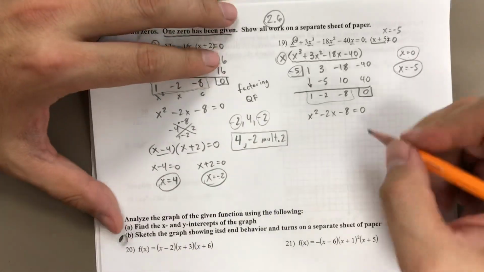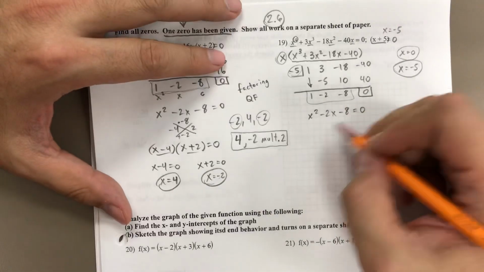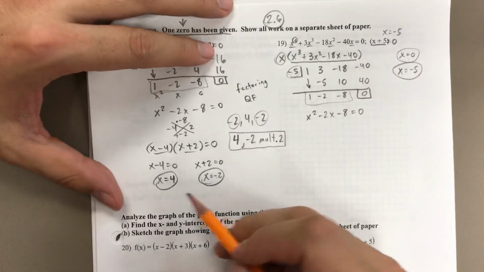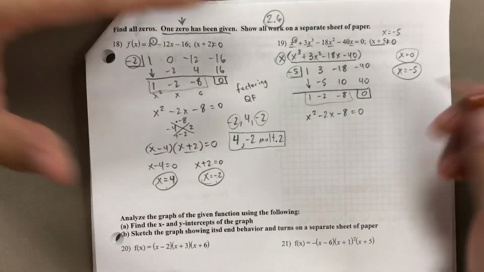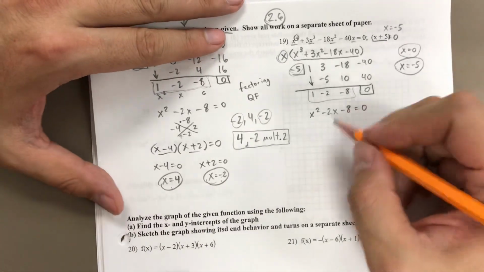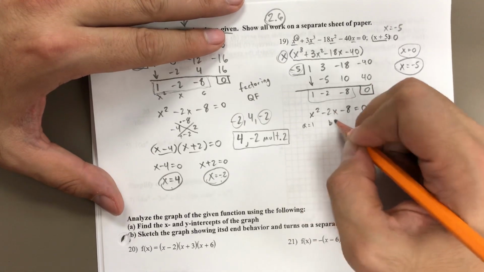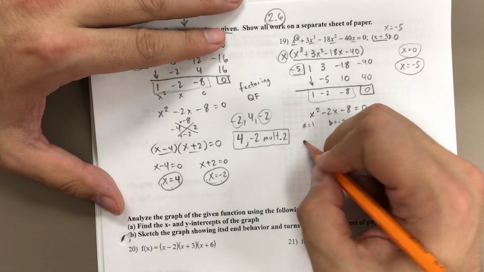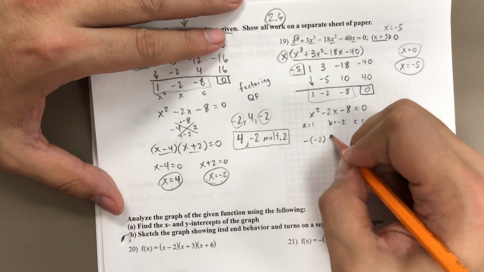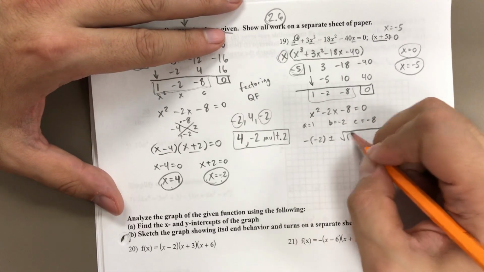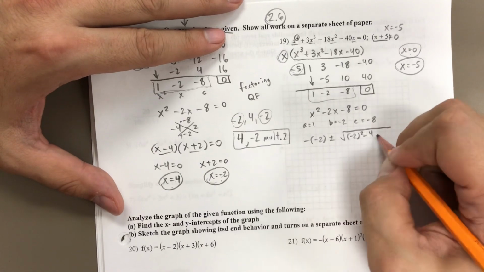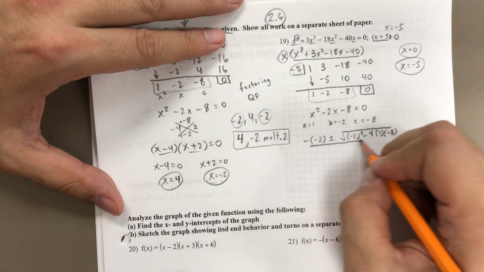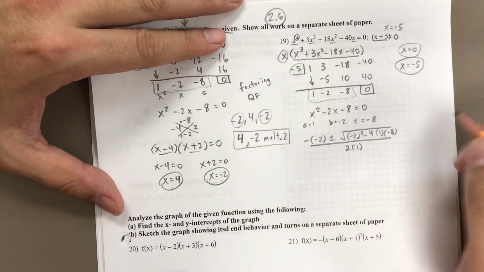Let's use the quadratic formula. If I use the quadratic formula on any quadratic that I have left over, I will get solutions. My solutions, I even know. I should get 4 and negative 2. Let's see if that's what I get with the quadratic formula. So my a value is 1, my b value is negative 2, my c value is negative 8. Plugging it into the formula, I get negative of b, negative 2, plus or minus the square root of b squared, negative 2 squared, minus 4 times a, 1, times c, negative 8, all over 2 times a, 1.